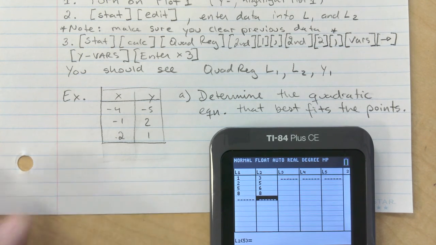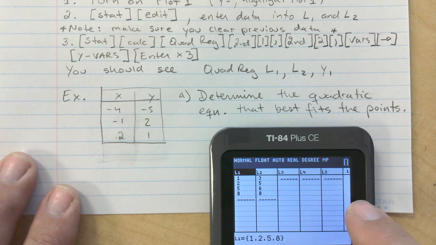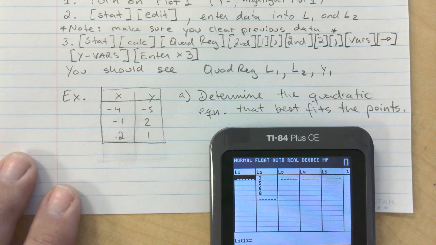Okay, so if you have items in there, this is how you clear them. You go all the way to the top of that L1. So these are columns. It's almost like an Excel spreadsheet. And you press Clear, and Enter. And everything should be gone. Go all the way to the top of the second row, press Clear, and hit Enter.